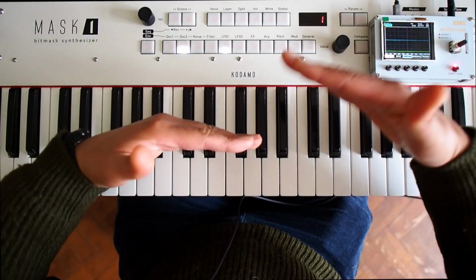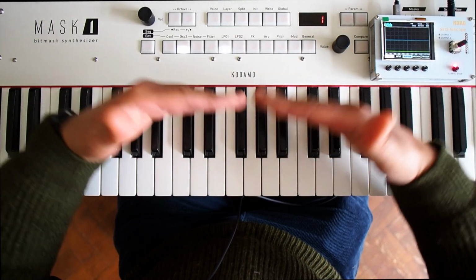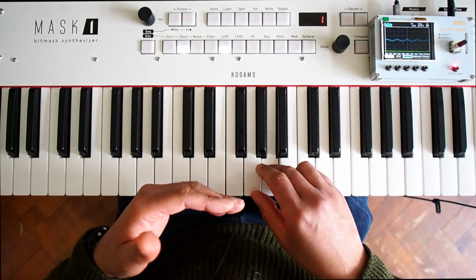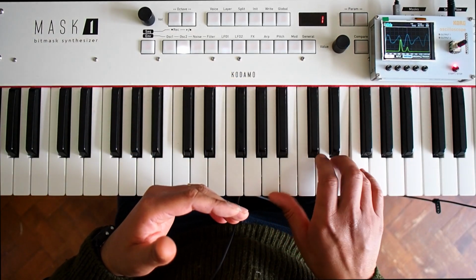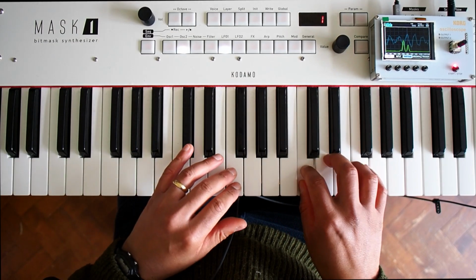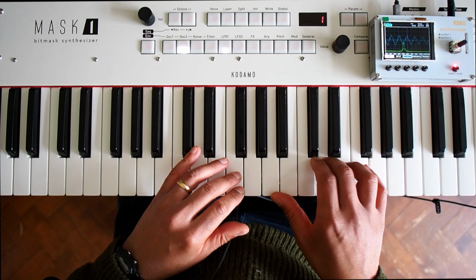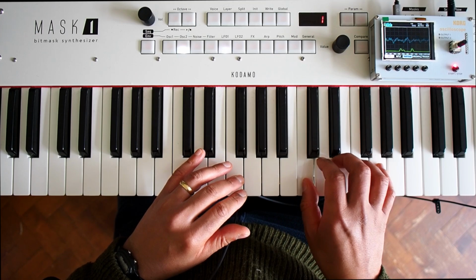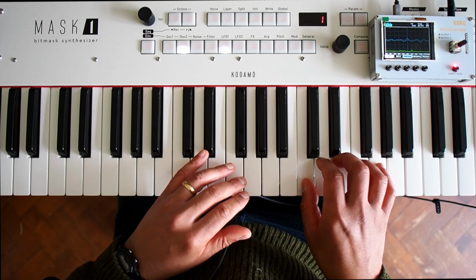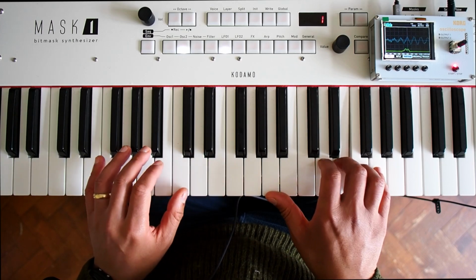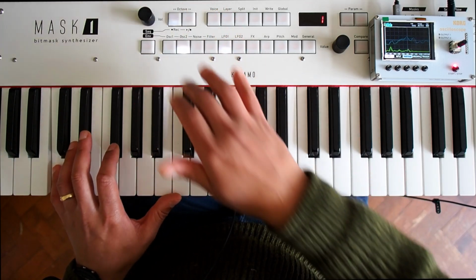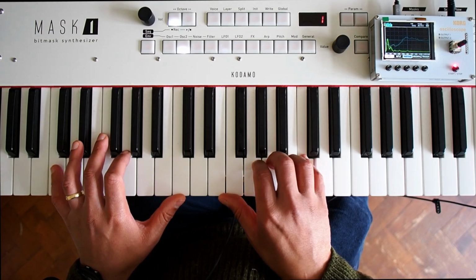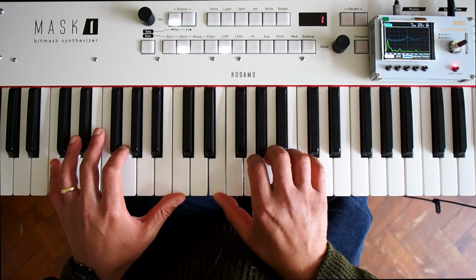So you've got the two oscillators going this way with the mask delta envelopes. It's quite subtle.